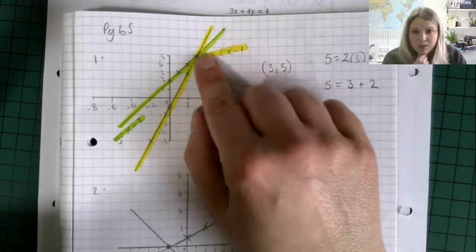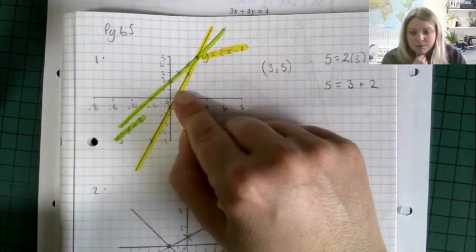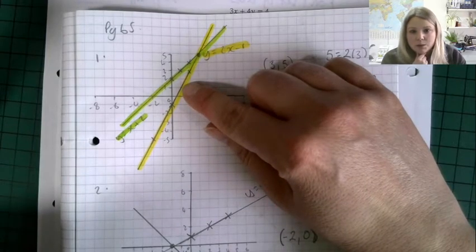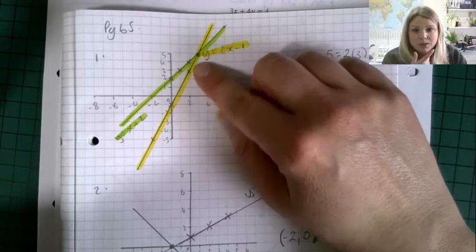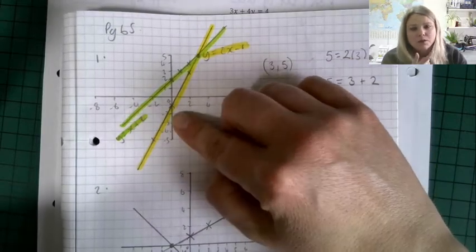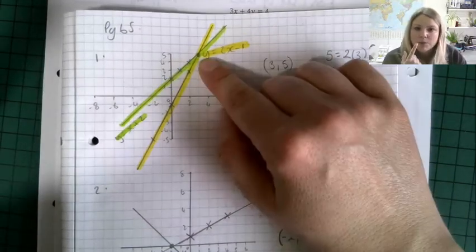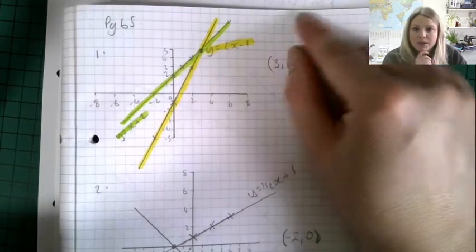So that just means both equations will work with that one number. If I look at this yellow line, if I substitute in the x coordinate and the y coordinate for this point here, it'll work for the yellow line equation, but it won't work for the green line equation because it's not on the green line. So there's only that one point which appears on both lines.